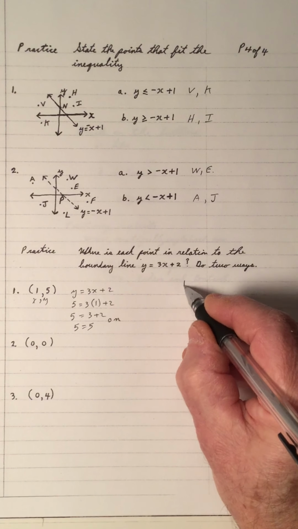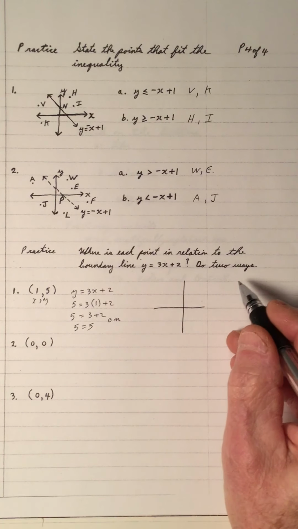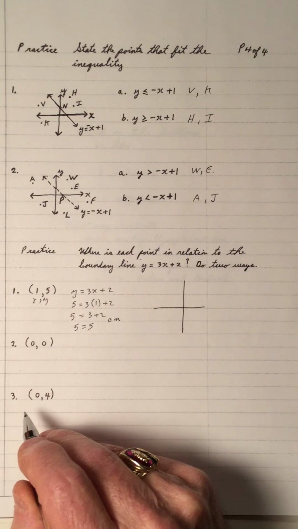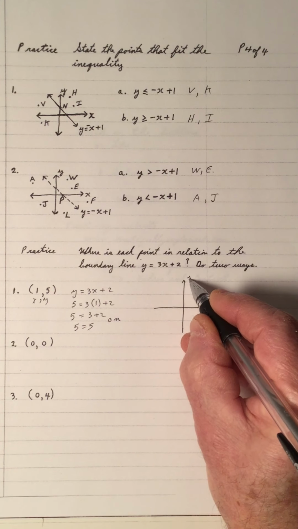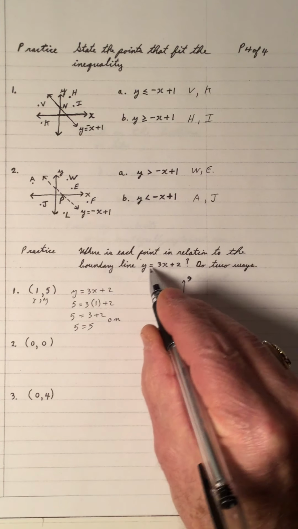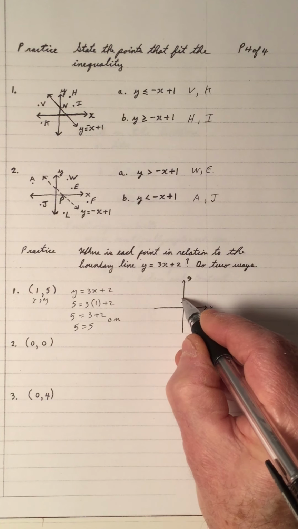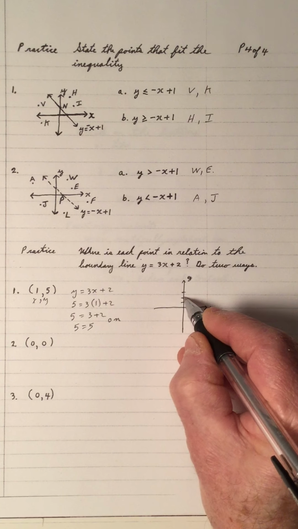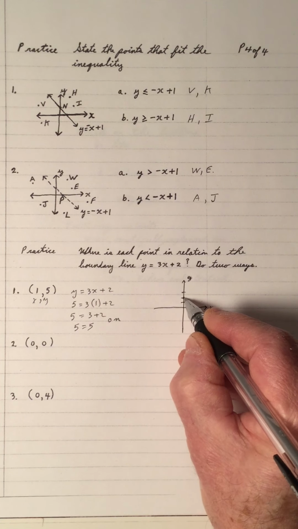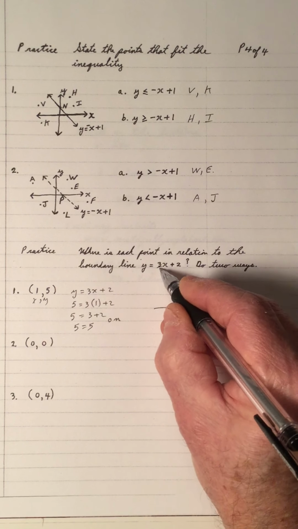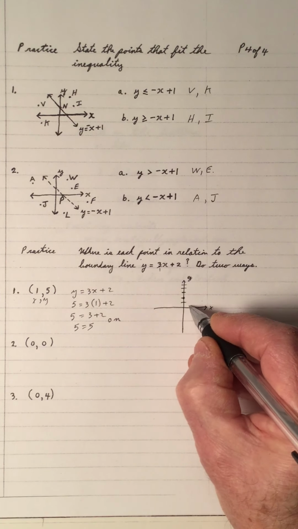Another way to think about this, and I said do it 2 ways. This is one way. Another way is to look at a quick graph. What is the graph of y equals 3x plus 2? Well, let's pretend that x is 2 right there. 1, 2, 3, that's a 2. And the slope is 3 over 1, so I'll rise 3 and run 1.